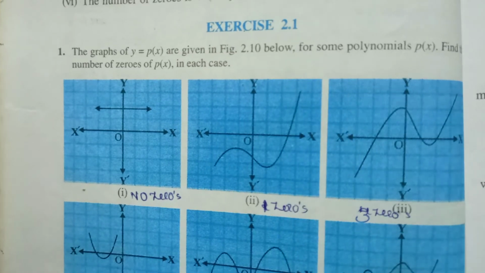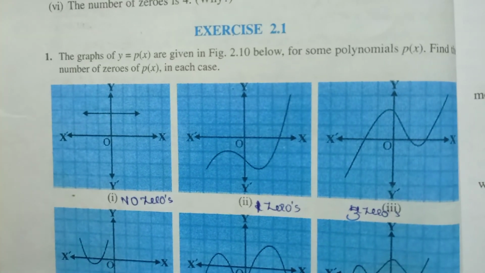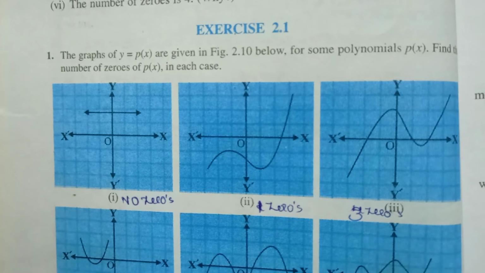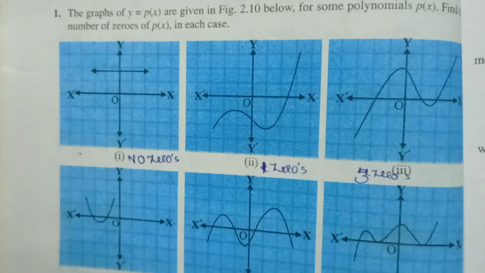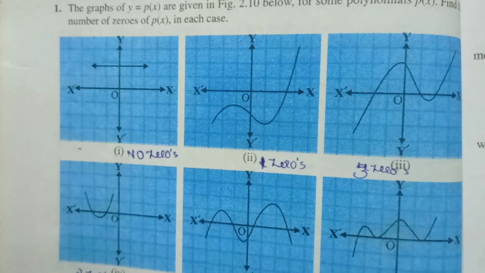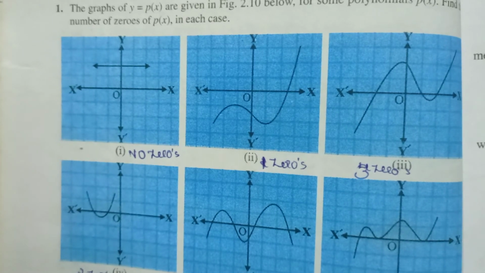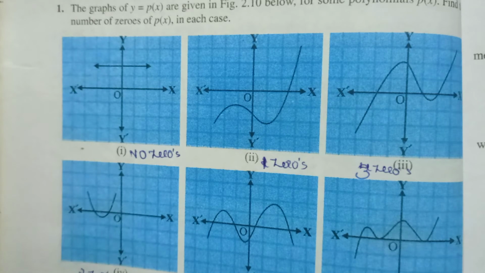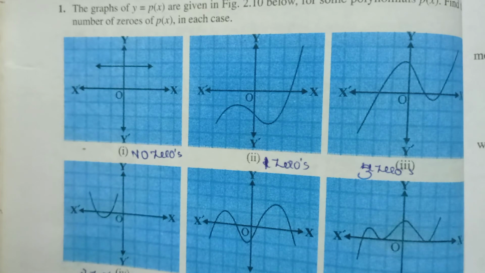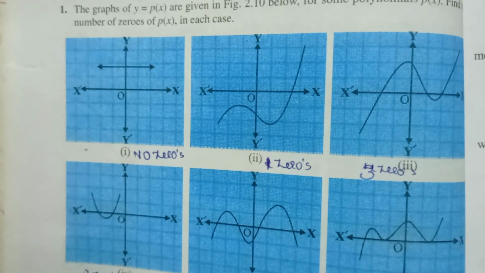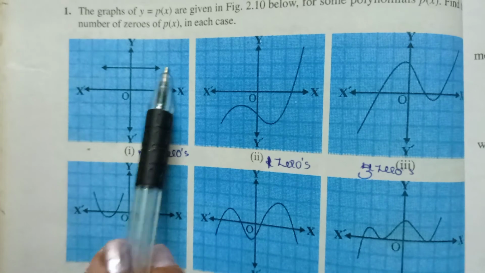For some polynomial p(x), find the number of zeros of p(x) in each case. There are some graphs given. You have to find the number of zeros. That means you have to find at how many points the graph is touching or intersecting the x-axis.